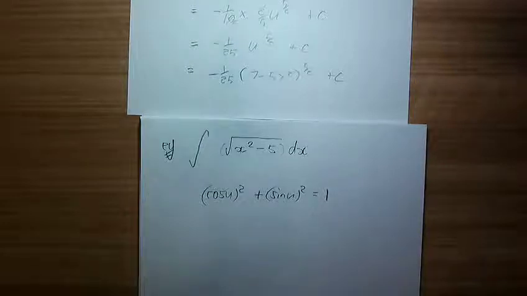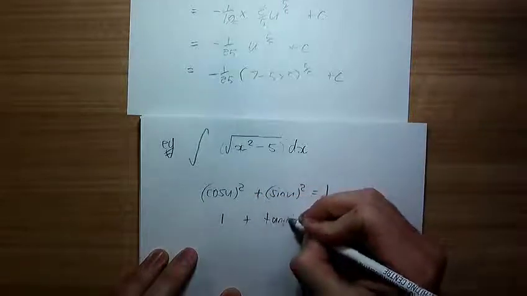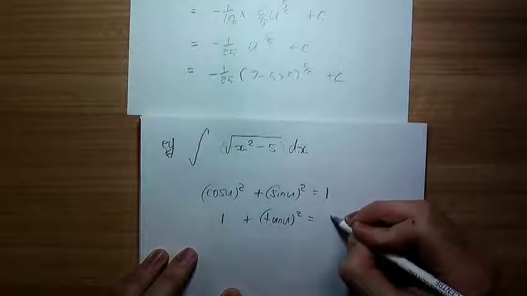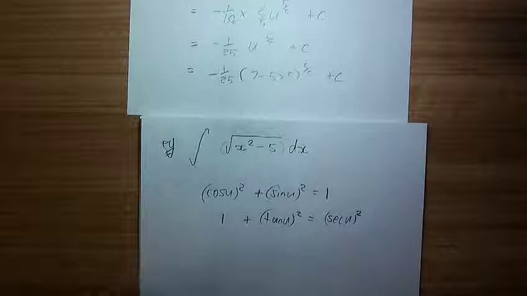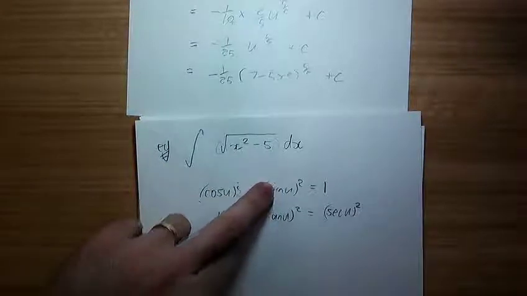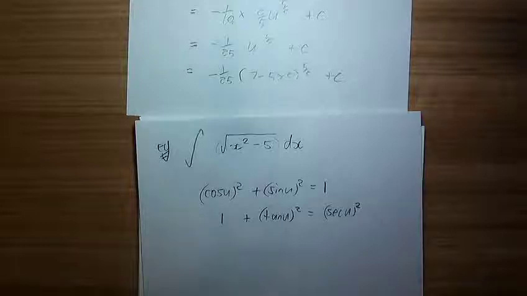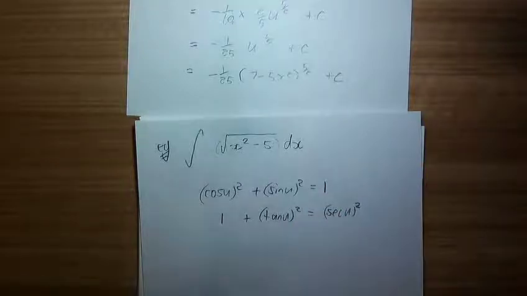What's that other trig identity? If I divide it by cos squared, I'll get this. So cos squared divided by cos squared is 1. Sine squared divided by cos squared is tan squared, because sine over cos is tan. And 1 divided by cos squared is sec squared, because sec is 1 over cos. That's the other trig identity.